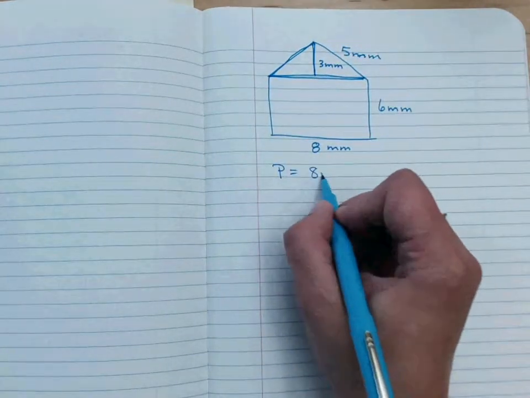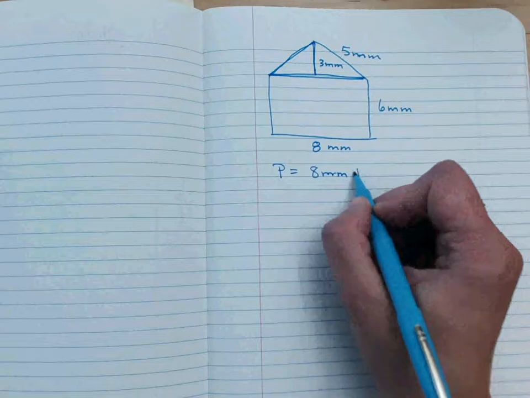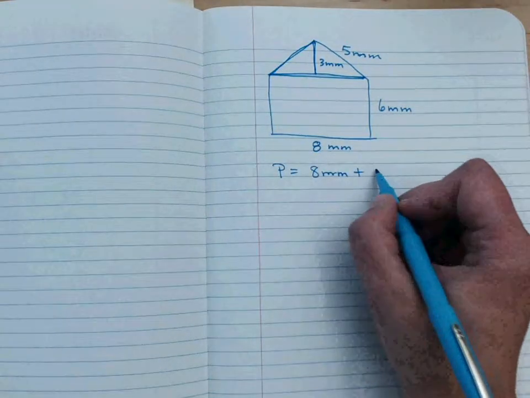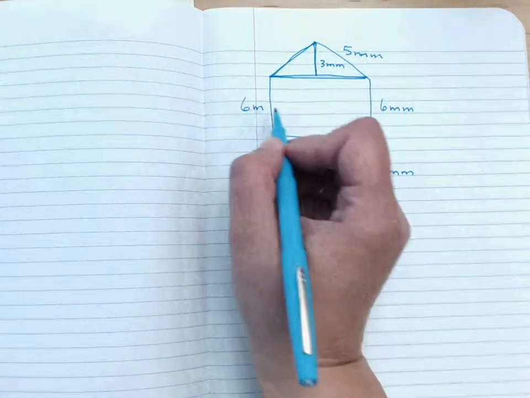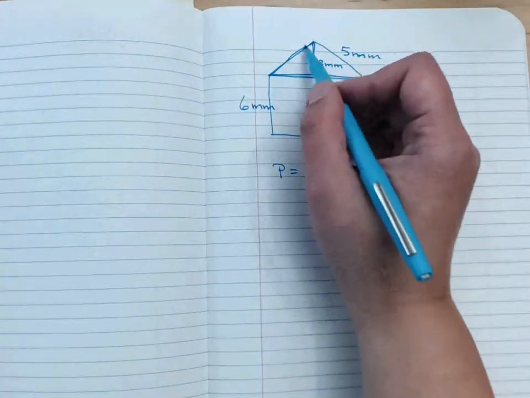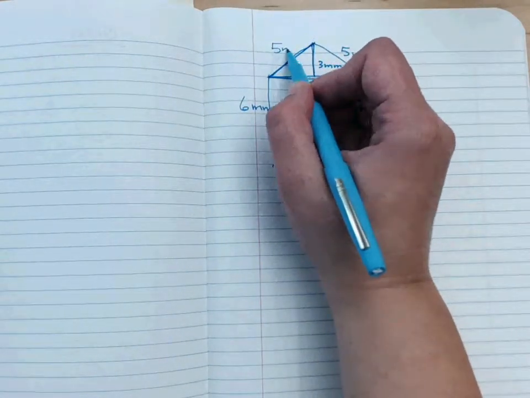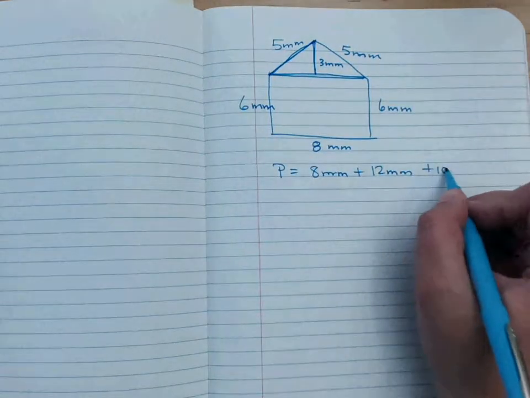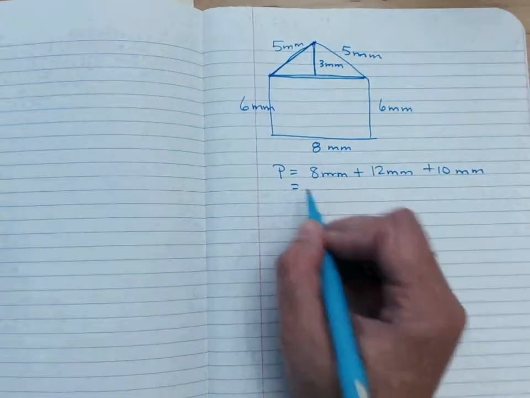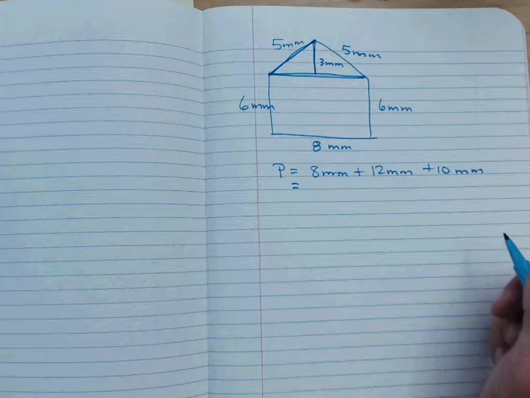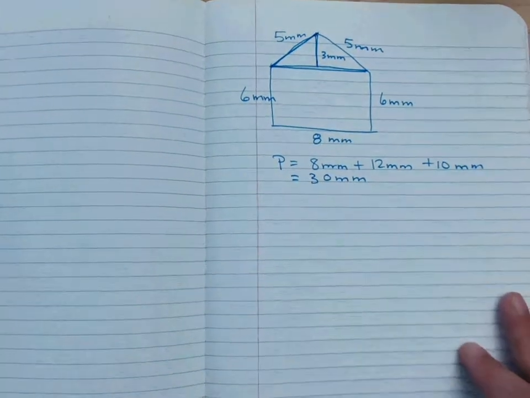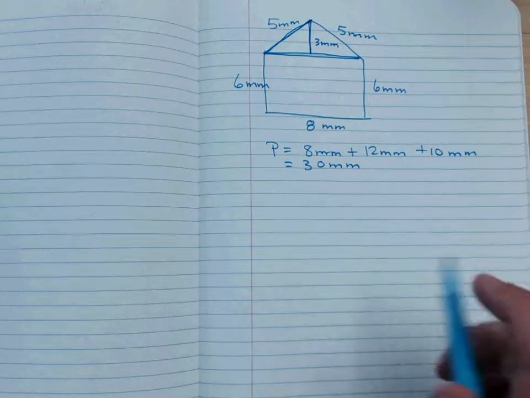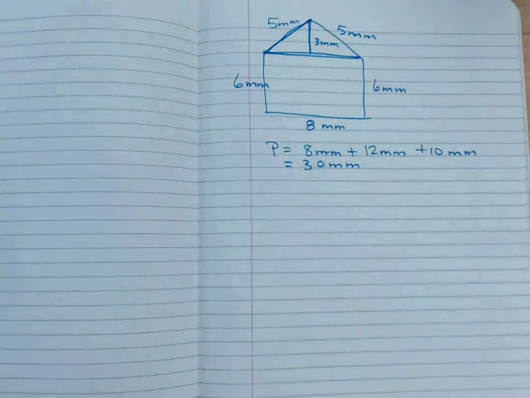So we have 8 millimeters plus how many sixes? So I could put 12 millimeters, right? Because there's another 6 over here. And then 5 and 5 would be another 10 millimeters. So what do you get all together when you add that up? 30 millimeters. How many people got 30 millimeters for that problem? That's the perimeter, yes. So P for perimeter.